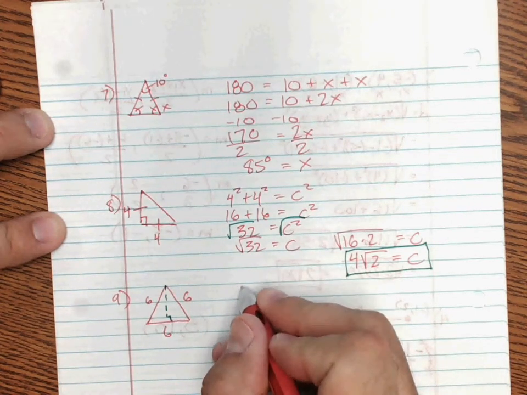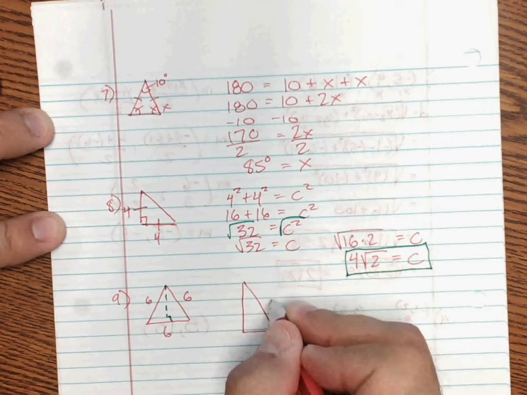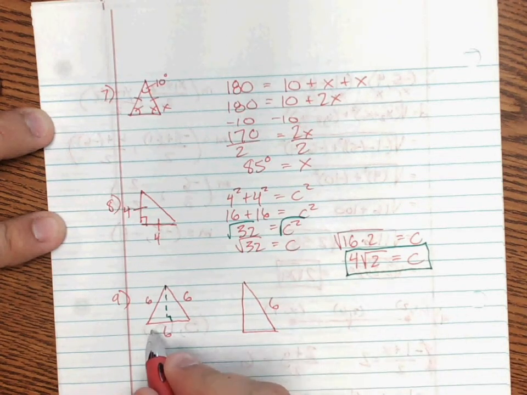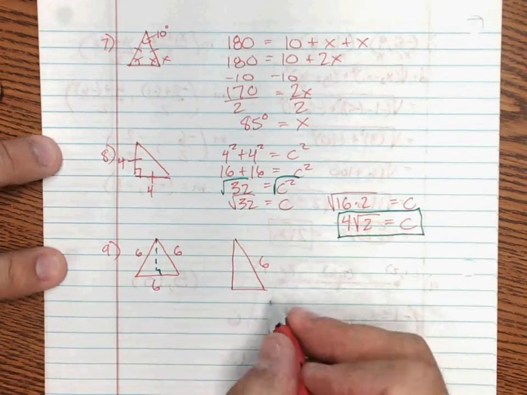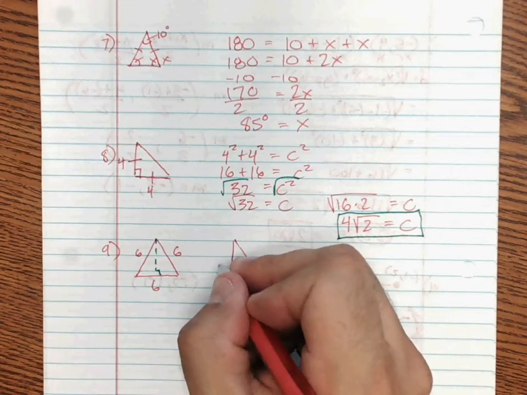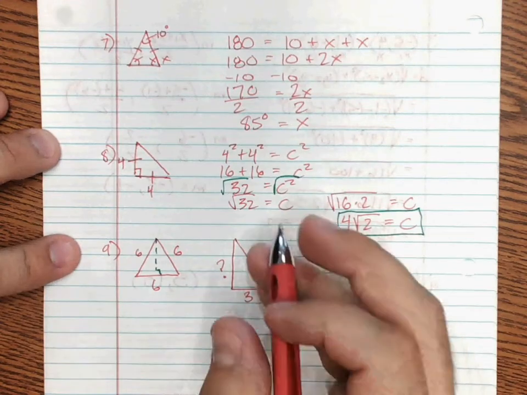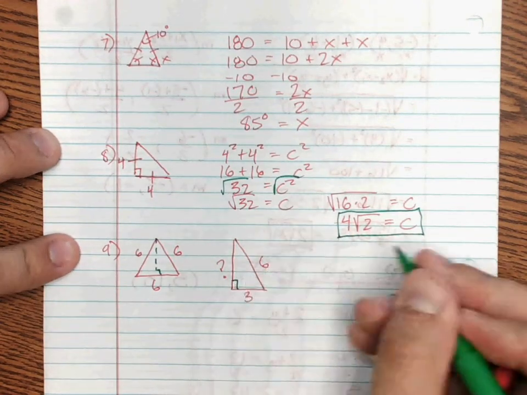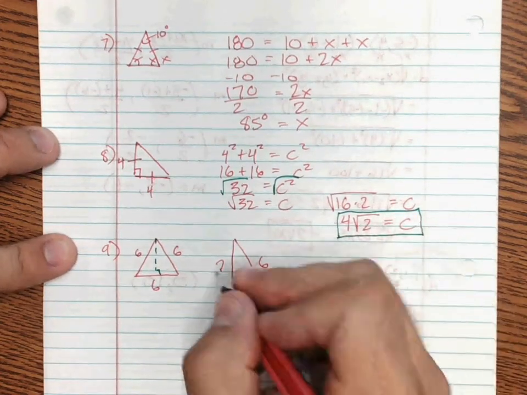So we've got a couple of things here. I'm going to redraw this, and we're only looking at this part of the triangle. Okay, we know that this is 6. We know that since this altitude bisects this, it means that it's half and half. So that's going to be 3 over here. This is my unknown quantity. Now, because this is, again, a right triangle, we can use the Pythagorean theorem that we used a second ago. So we're going to say, let's call this x.